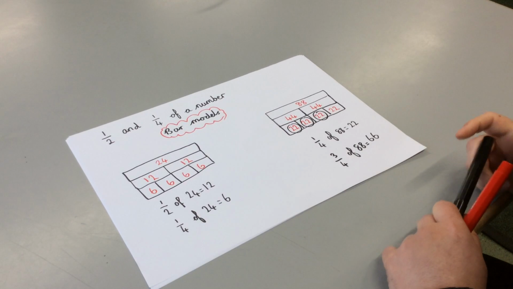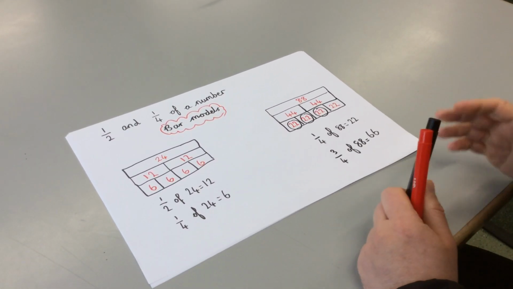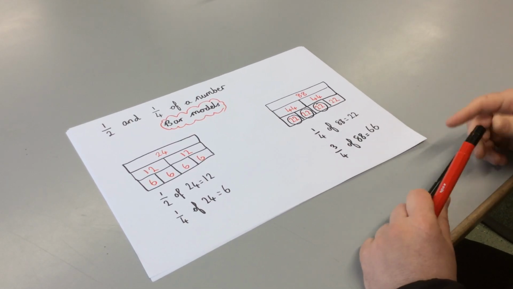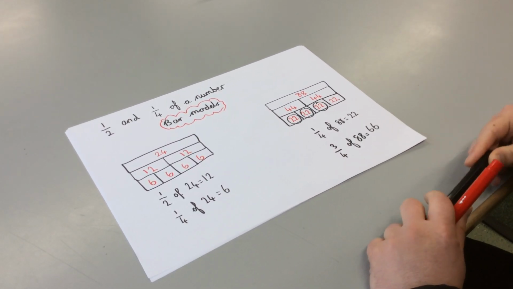But we'll get round to 3 quarters as time goes on. For the moment, let's just get really, really good at doing a quarter and a half. Or should I say a half and a quarter. Do a half first and it's a lot easier.